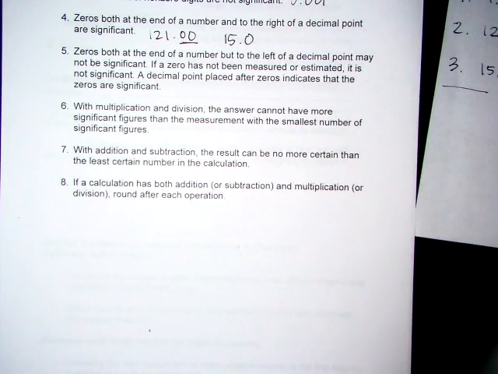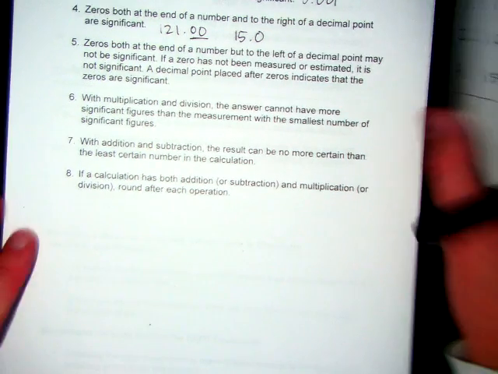What about addition and subtraction? Great question, Maddie. Here's the addition and subtraction. Rule number 7. With addition and subtraction, the result can be no more certain than the least certain number in the calculation. So what that means is that you don't necessarily have to count significant figures. You're more interested in which measurement is the worst.